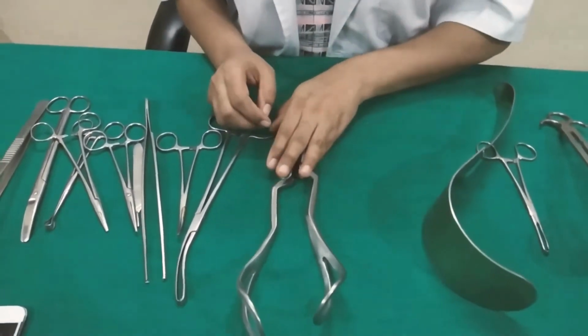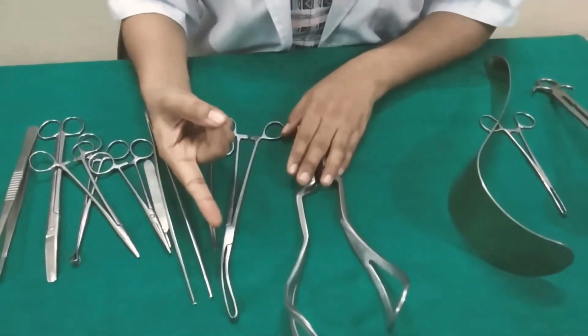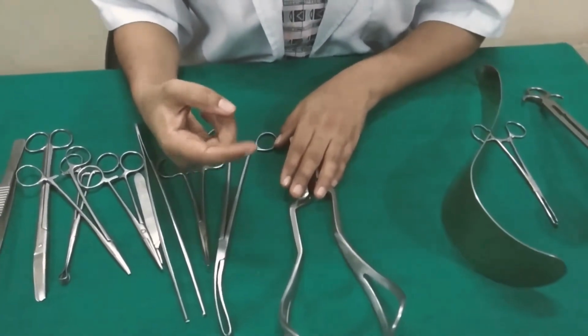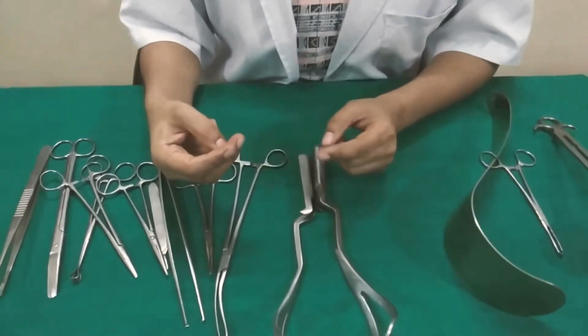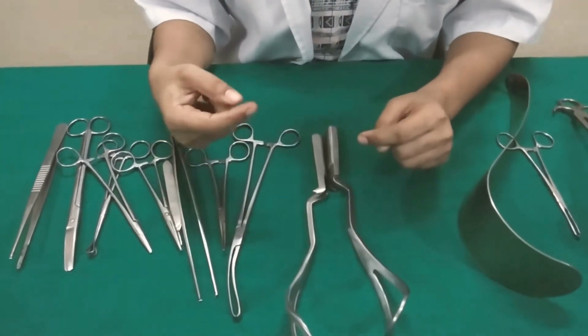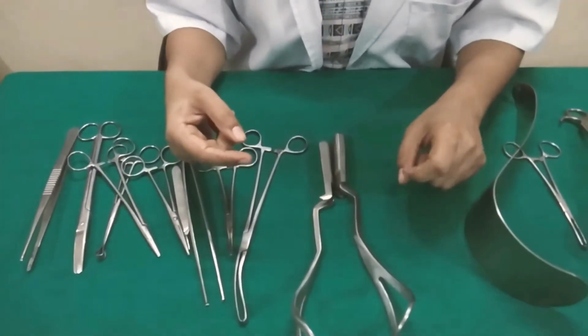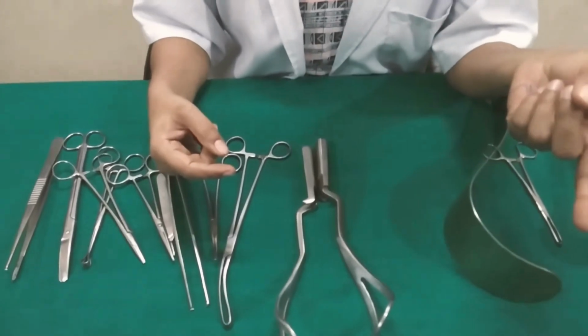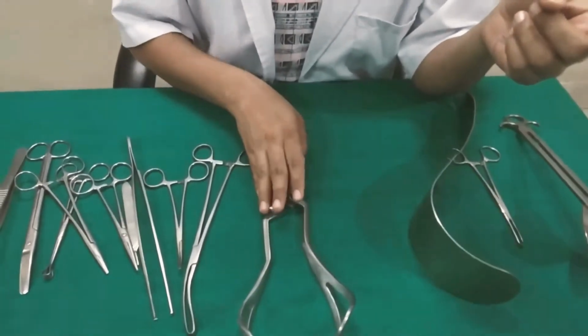Then students are supposed to know about the complications of the forceps. What will be the maternal complications and fetal complications? What is the prophylactic forceps? What is the trial forceps? And what is the failed forceps? So details are given in books.